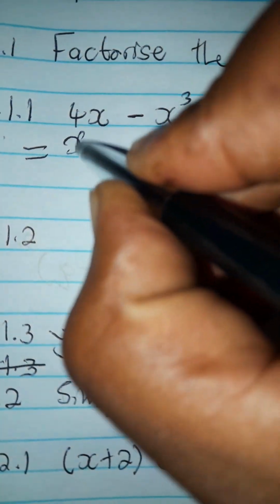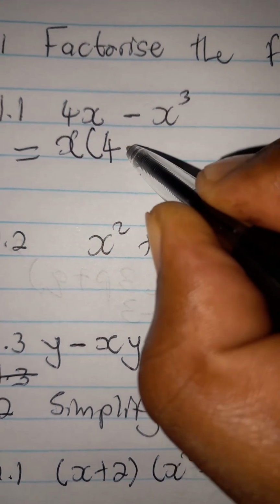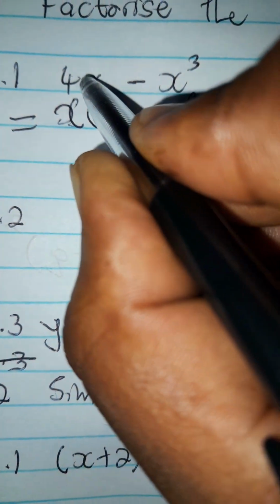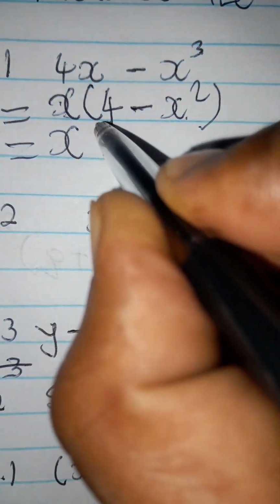So we are going to factor out. When we factor out, we'll be left with 4. So to get to x cubed, we need x squared, right? Because x multiplied by 4 will be 4x, and x multiplied by negative x squared will be negative x cubed. Then let's proceed.